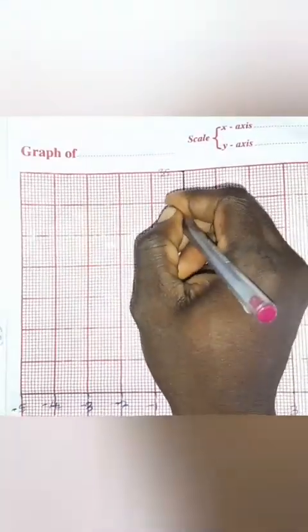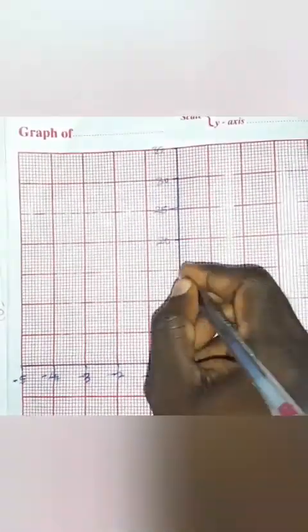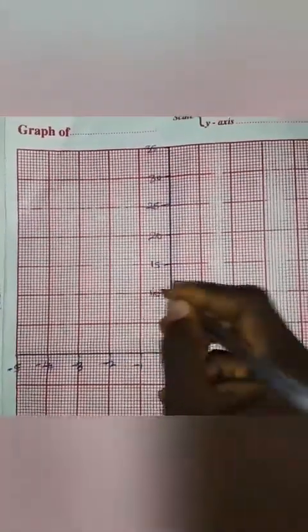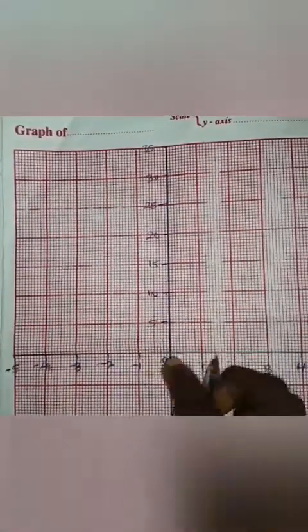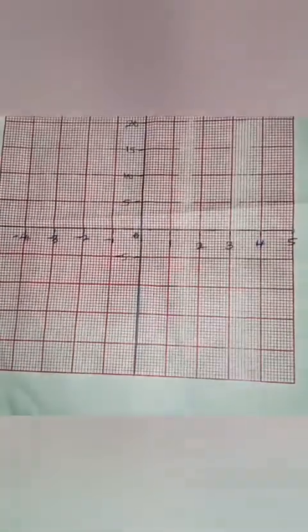So we can go for the y-axis. So I'm going to have 35, 30, 25, 20, 15, 10, 5, 0, minus 5. I think this is enough because the least value of y was minus 2. Okay, but it fits into this.